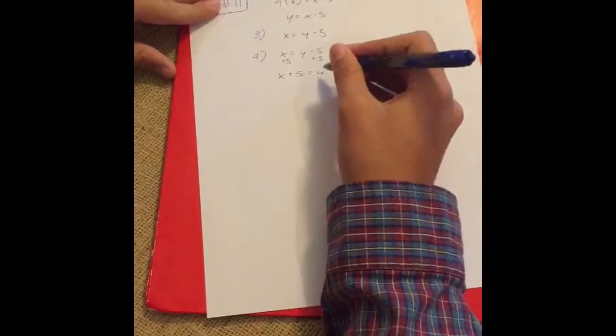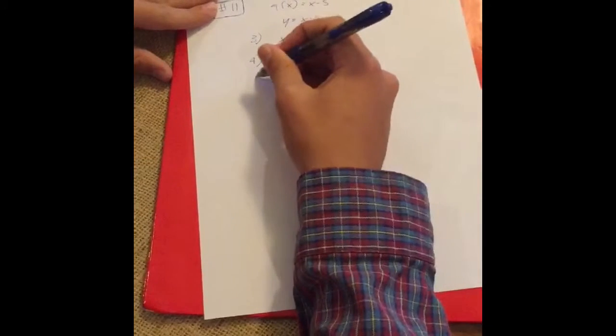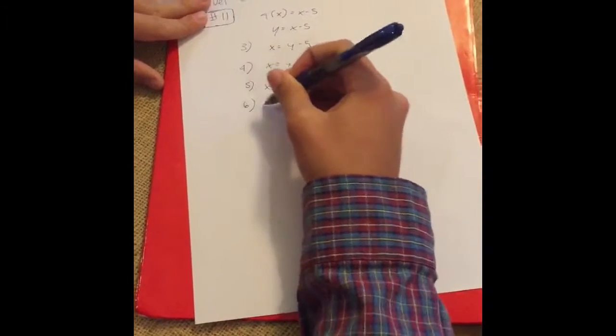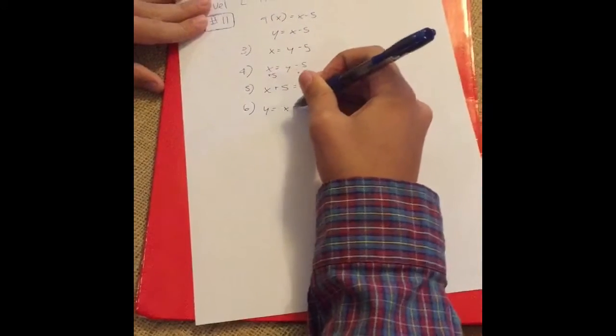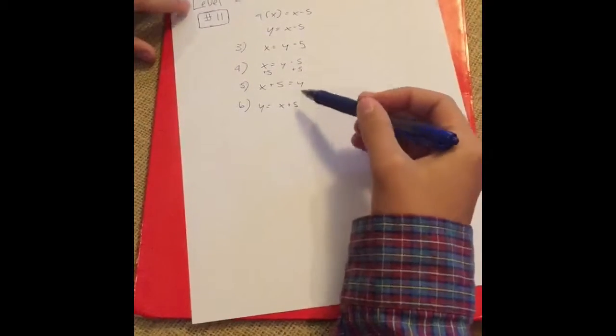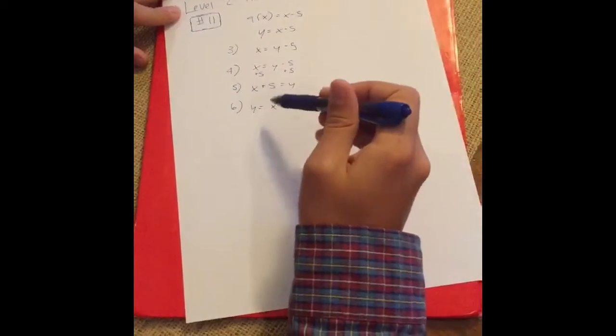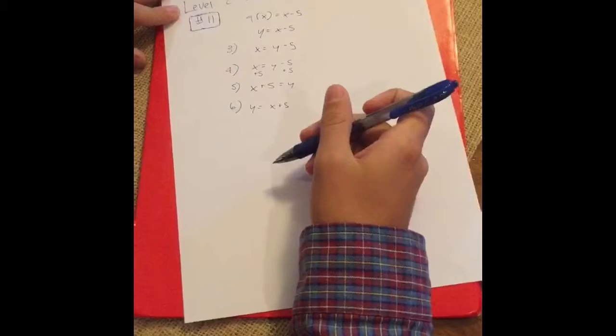For the final part, you want to put y equals as the answer. So y equals x plus 5. The inverse of x minus 5 is x plus 5. And that is your final answer.